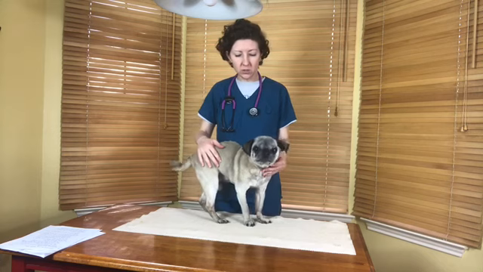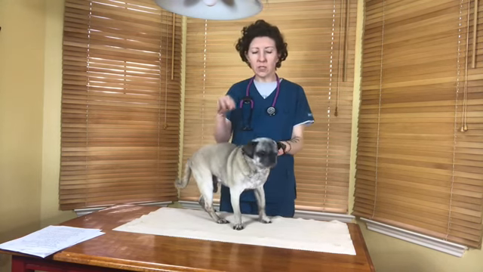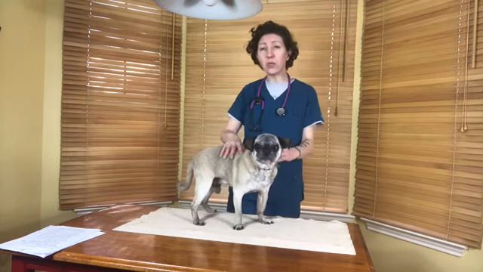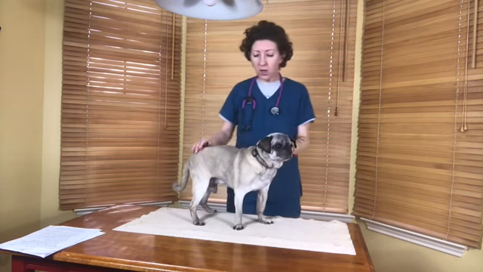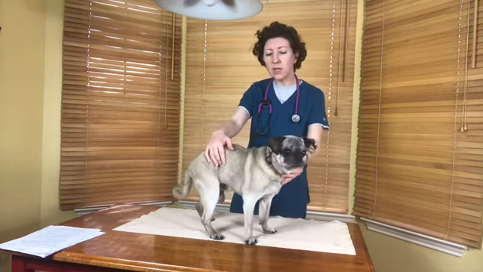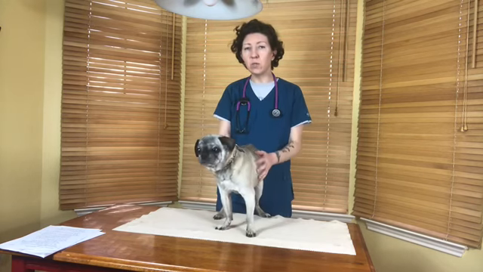For heart sounds, what you're listening for is the lub-dub, which is the S1 and S2 heart sounds. If you hear an extra one, that would be considered a gallop, and you would want to do an ECG. You would also be listening for murmurs, which is a swishing sound, the turbulent blood flow within the heart. If you hear that as well, you would want to do an ECG.